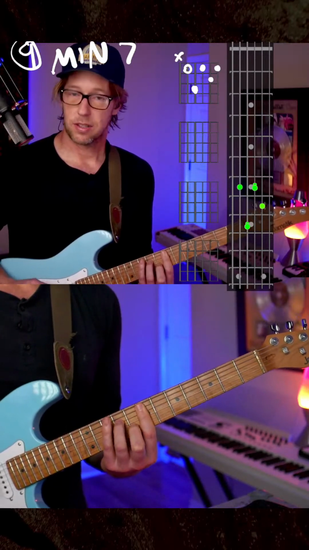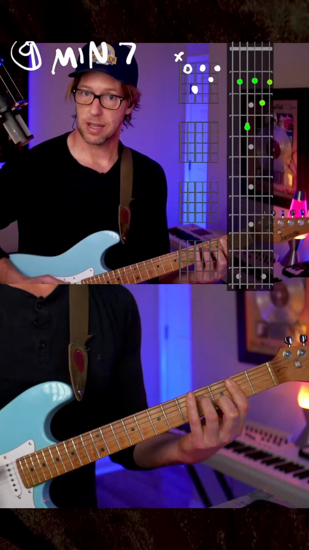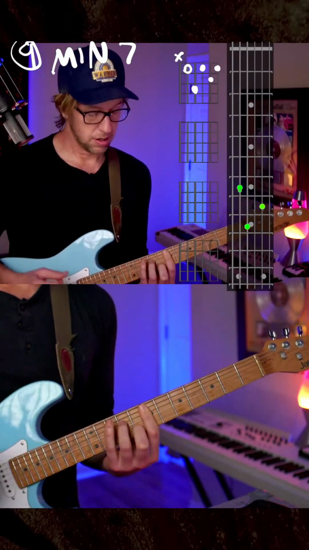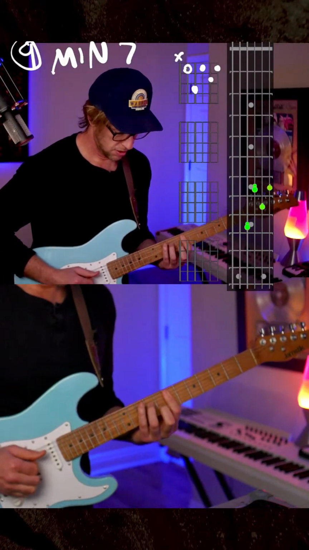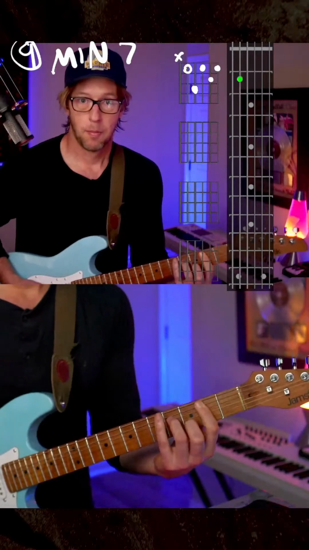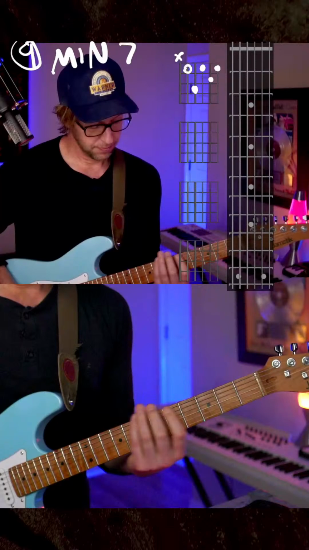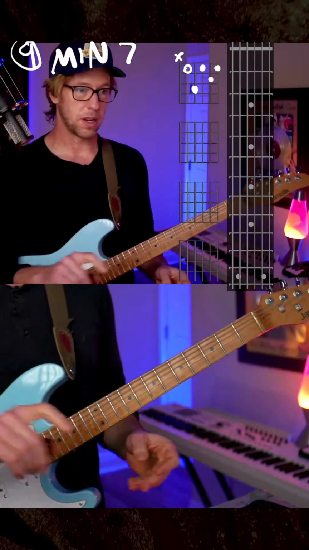Try to connect it, even as a way of practicing that synchronization between your left and right hand. Check it out. That's that bass thing. Anyway, fun. Love that chord. We're going to hear it some more.